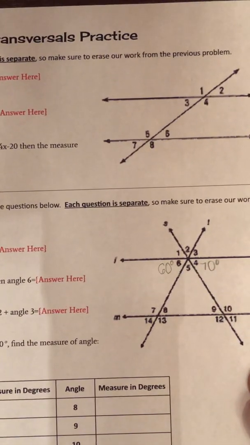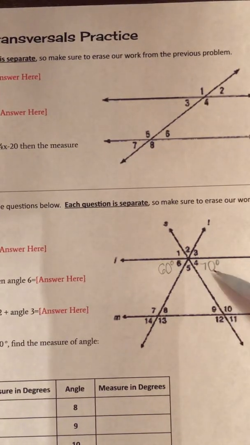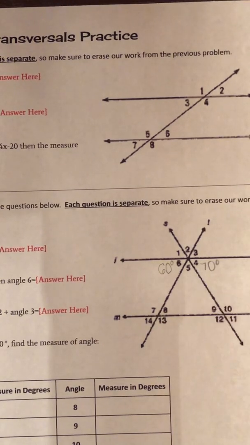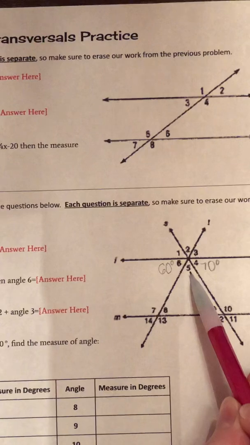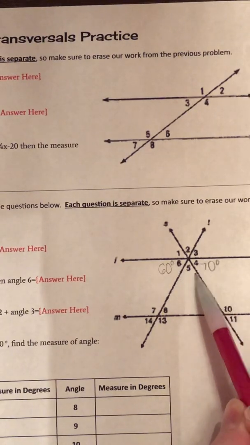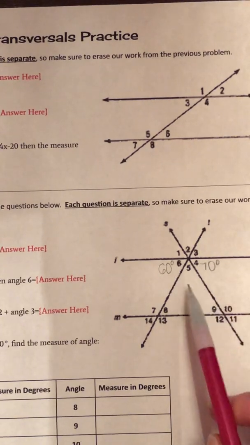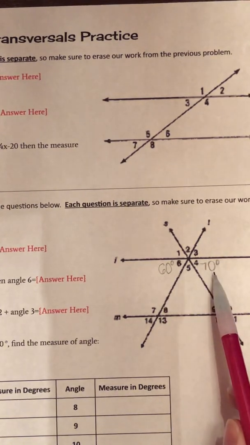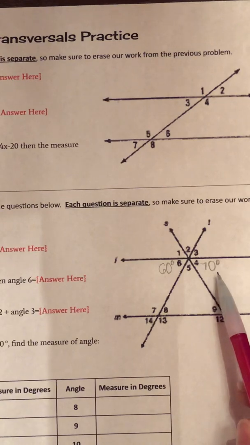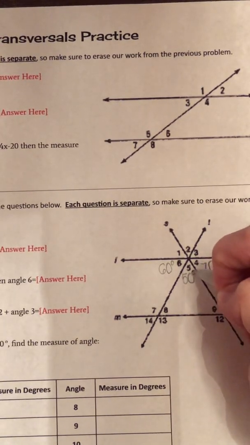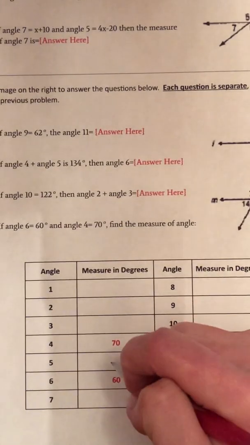Okay, so I went ahead and labeled the two measurements that we already know in the drawing up here. The most logical one to find next is going to be angle 5, because I know that angles 4, 5, and 6 are a supplementary pair, meaning that they add up to 180 degrees. So I'm going to add 60 degrees and 70 degrees, and then subtract that answer from 180, which gives me 50 degrees. So that means that angle 5 is 50 degrees. So let's fill that in the table.